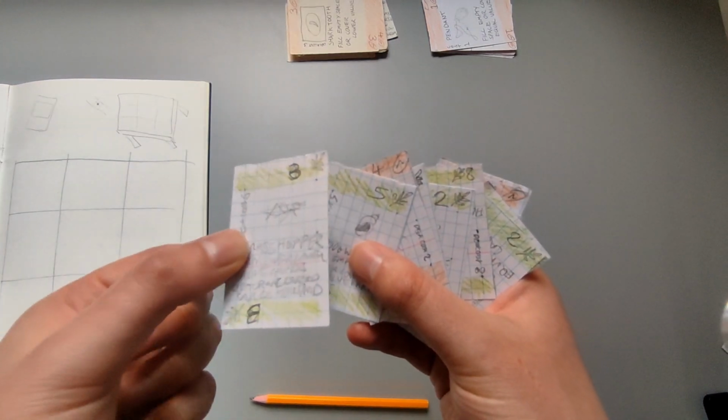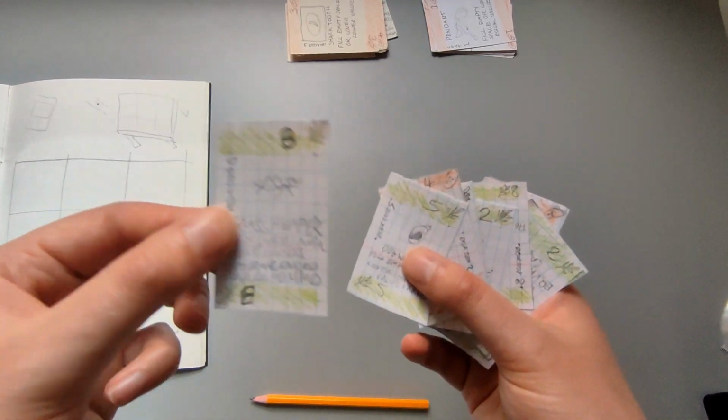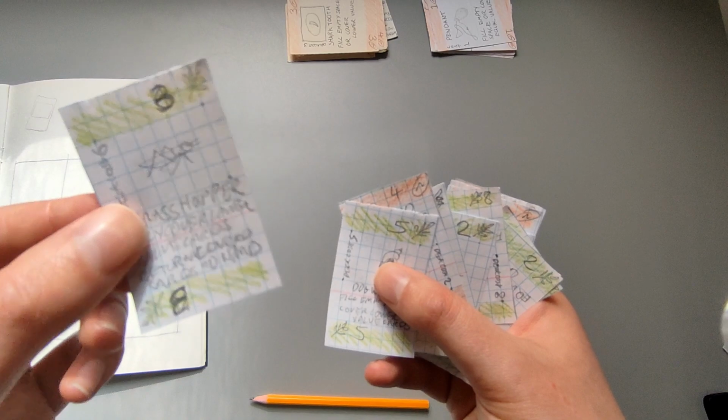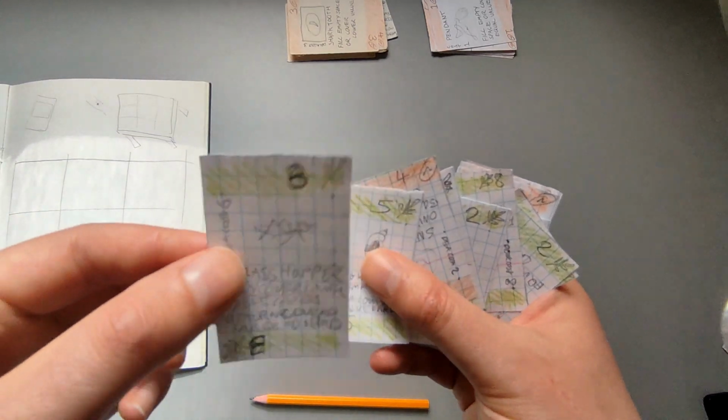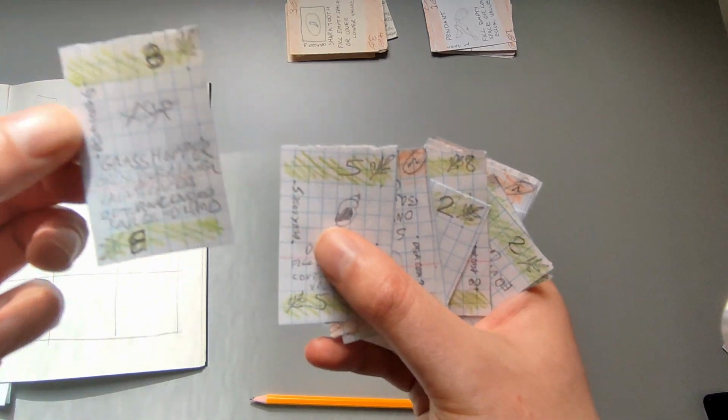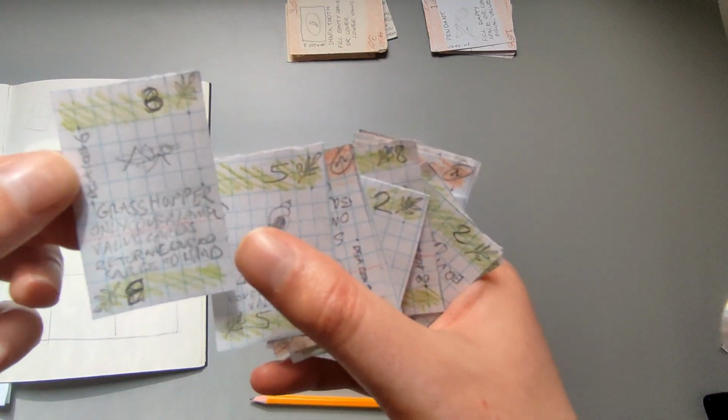So at this point you can see I have the numbers. This is on very cheap paper, just graph paper, and I cut them out very tiny, not wasting too much time. The drawings are just stick figures basically. And then it's got my horrible handwriting that basically only I and my girlfriend can read.